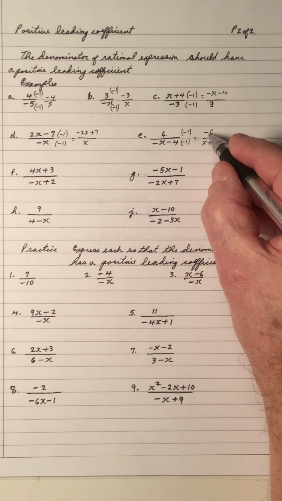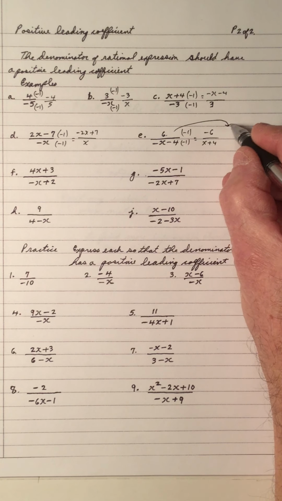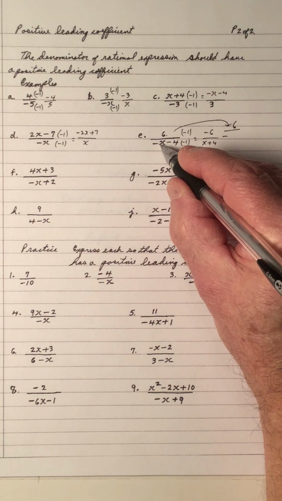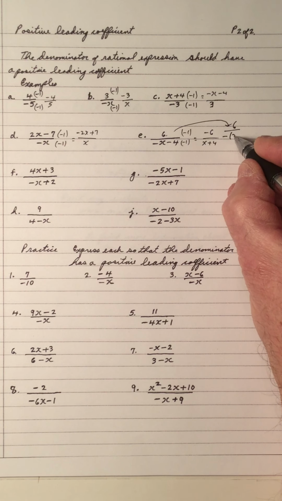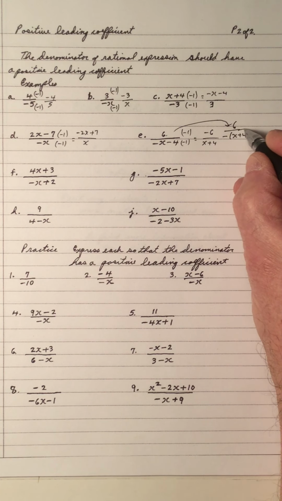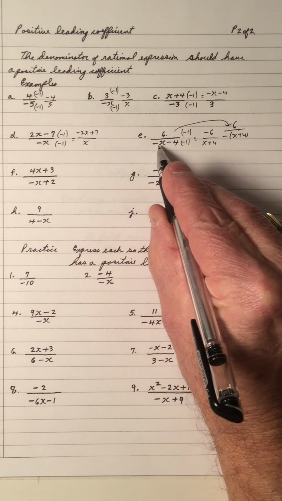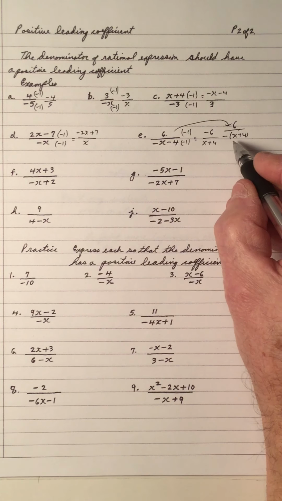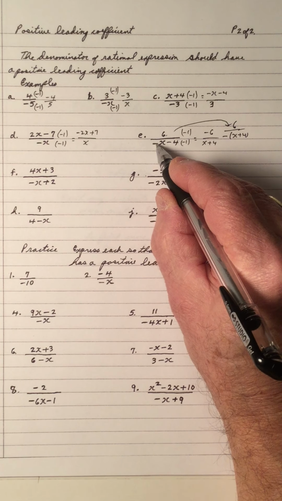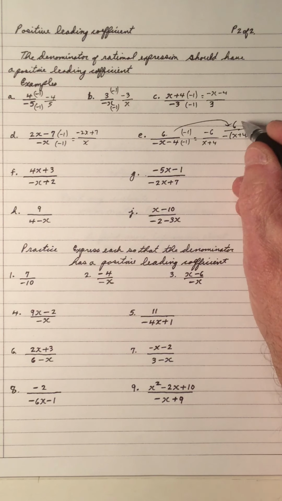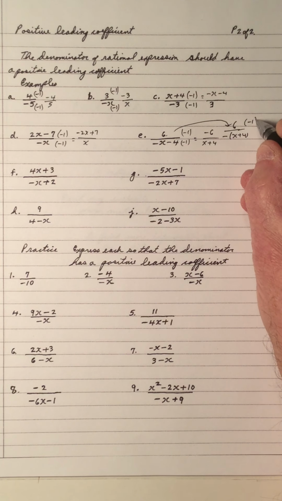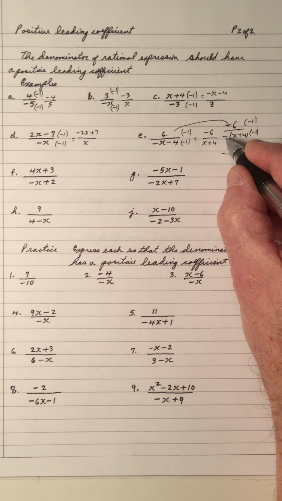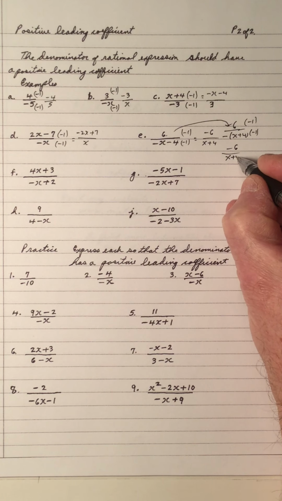But I could also, if you think about it, watch this, I could also say that's 6 all over. Take the negative as the leading term, and I get a negative outside of x plus 4. Because when you remove the negative out of the leading term, you change the sign of all the terms. So taking the negative out makes that plus and that plus. Now you can multiply top and bottom by negative 1, and you still get the same answer. So you get a negative 6, negative times negative positive. So you get the same answer.